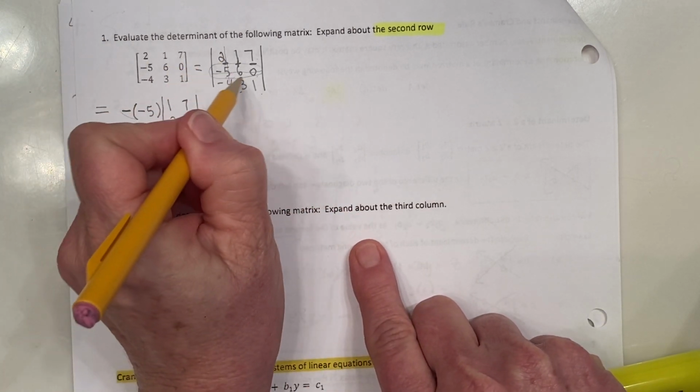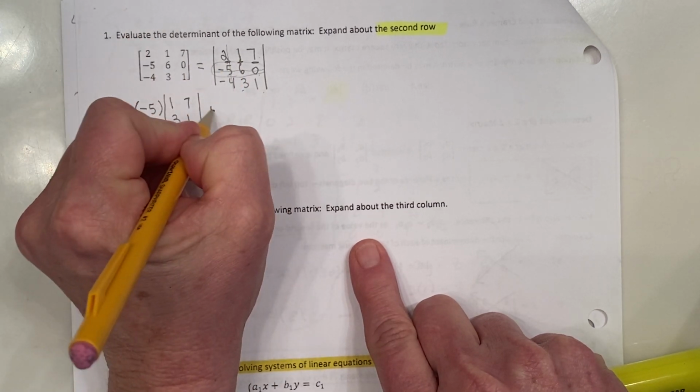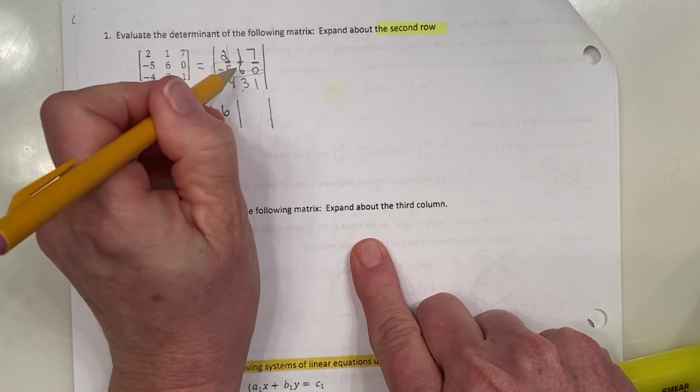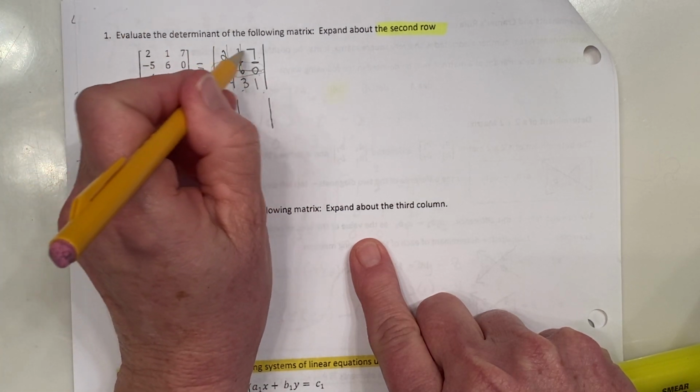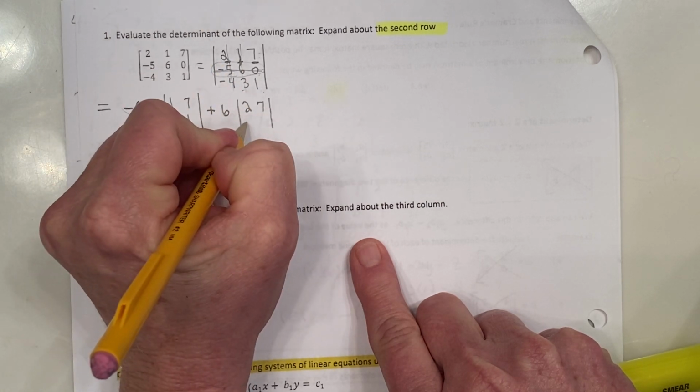All right, now back to your circled row. The next number is 6, and above 6 is plus. So I'm going to write down +6. But then I need to come up with its minor. Well, 6 is here. I'm going to cross off this row and this column, leaving these numbers on the outsides to make up my minor. So 2, 7, -4, 1.